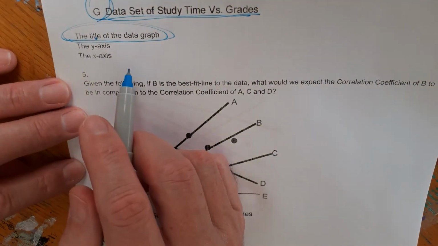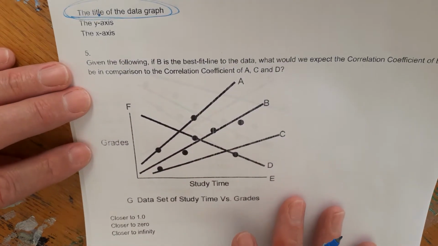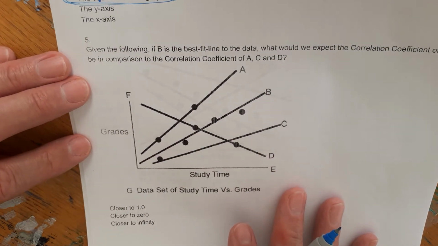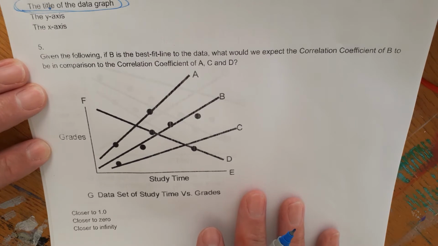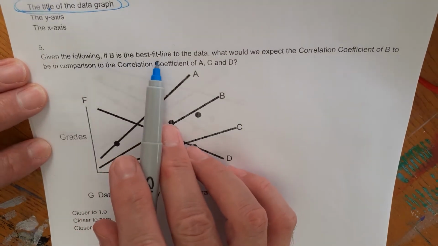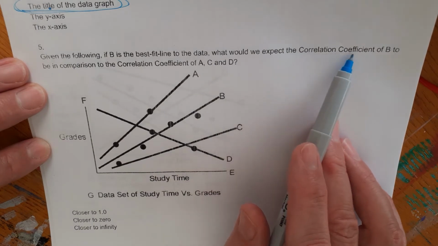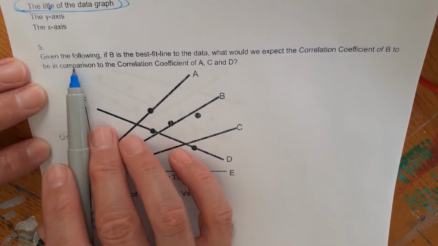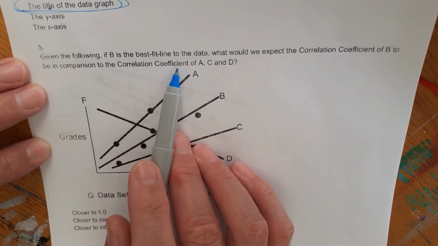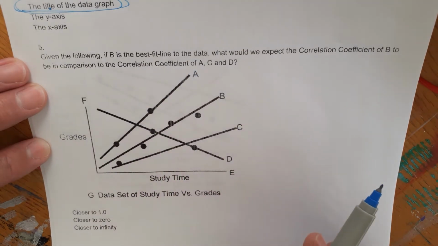We learn a lot by that title. By reading that title, it starts to explain all kinds of things about that data in that graph. Given the following, if B is the best fit line to the data, what would we expect the correlation coefficient of B to be in comparison to the correlation coefficient of A, C, and D?